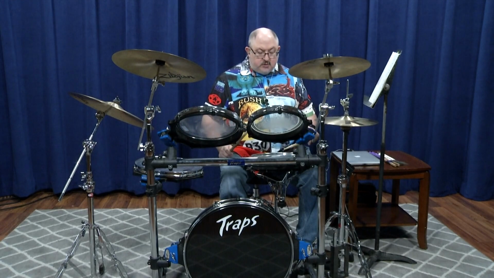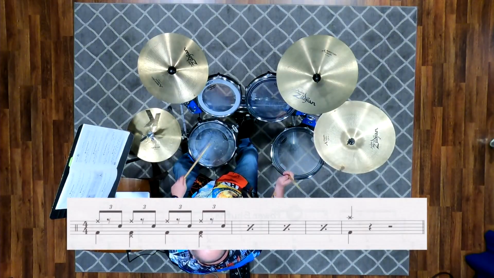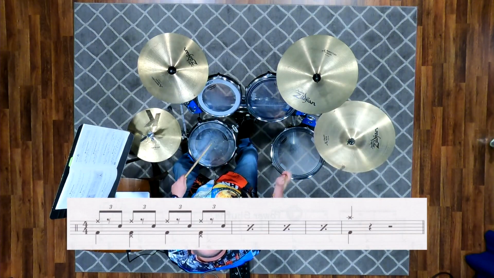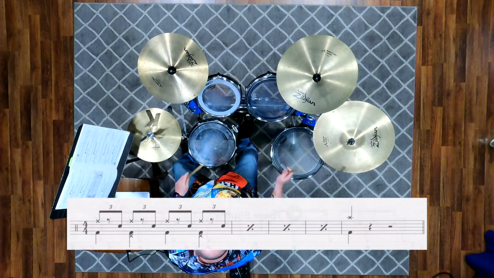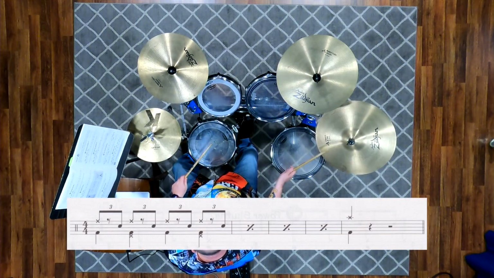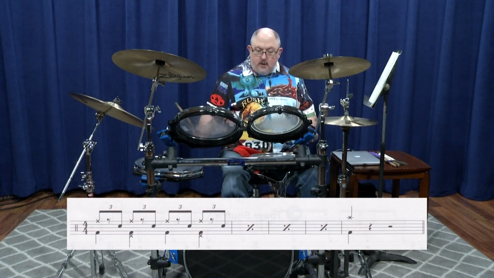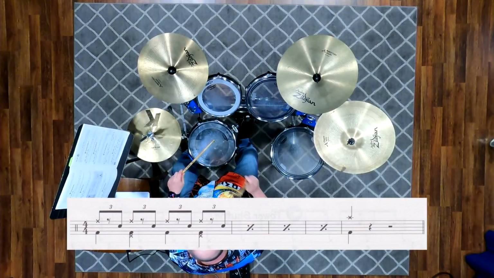Now, we'll add the snare drum and the ride cymbal. The ride cymbal is going to be playing quarter notes, playing the numbers, and the snare drum is going to be playing the shuffle. So we're going to get this sound. 1, 2, 3, 4, 1, 2, 4. All right, let's put all of that together, and here's what it sounds like. 1, 2, 3, 4.